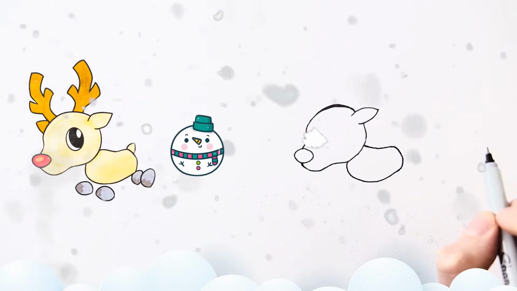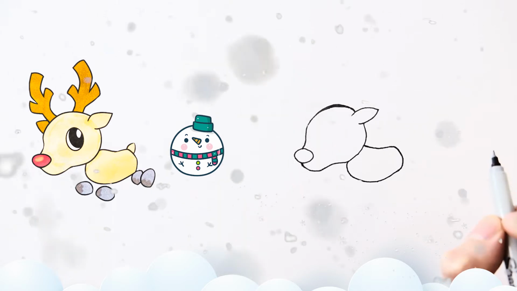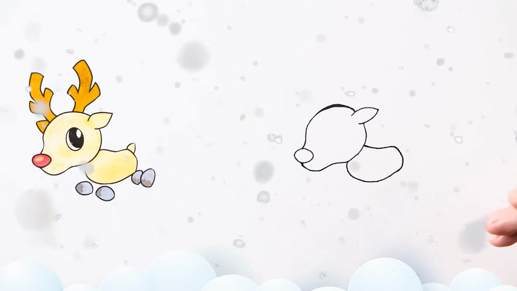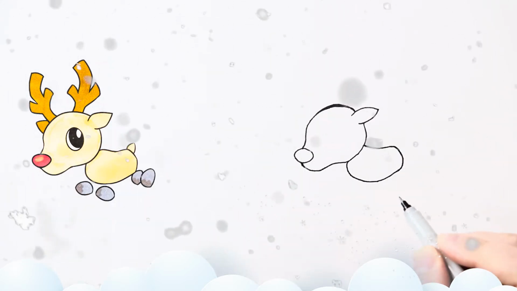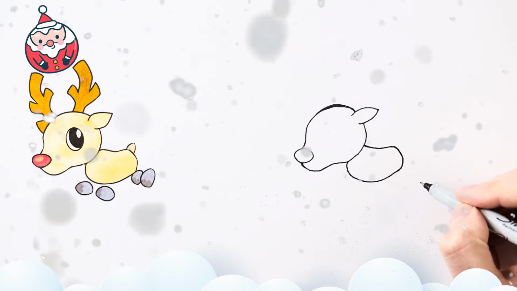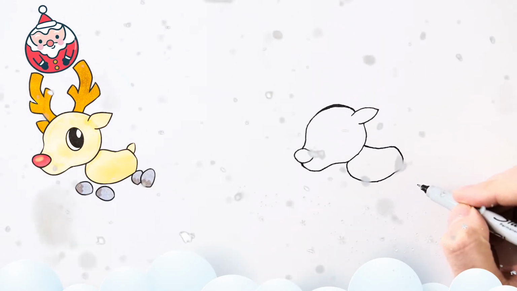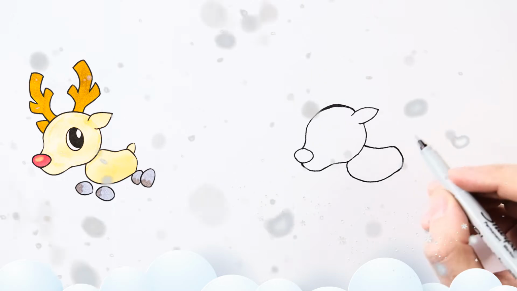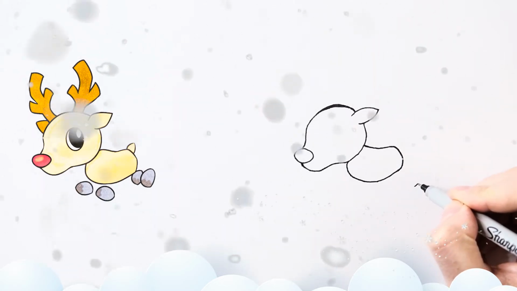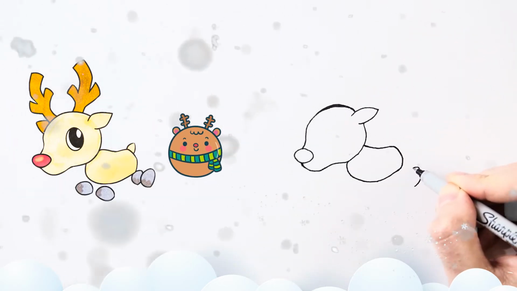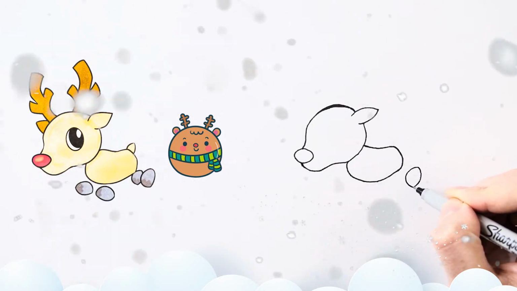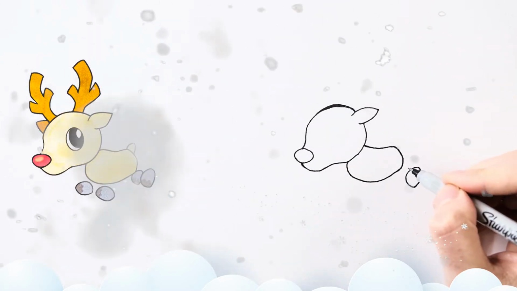Now, there are some parts of him that are left. First, let's start with his legs. His legs are sort of shaped like his nose. So let's draw an egg-shaped form.